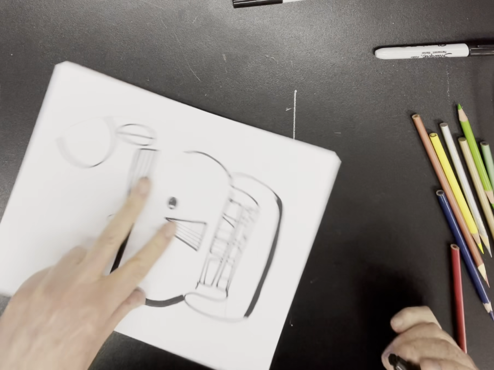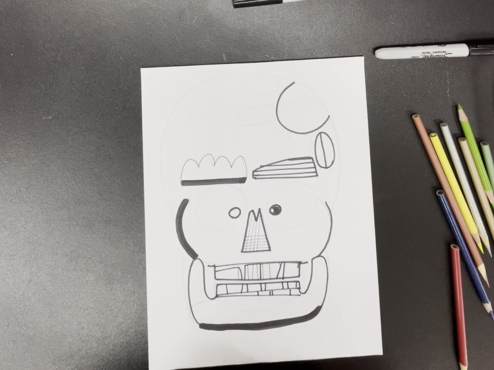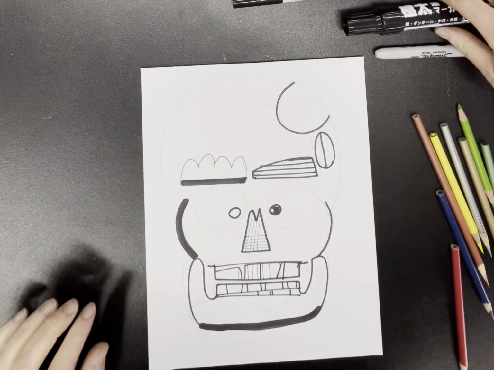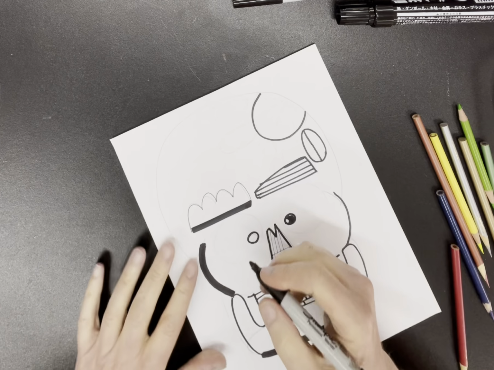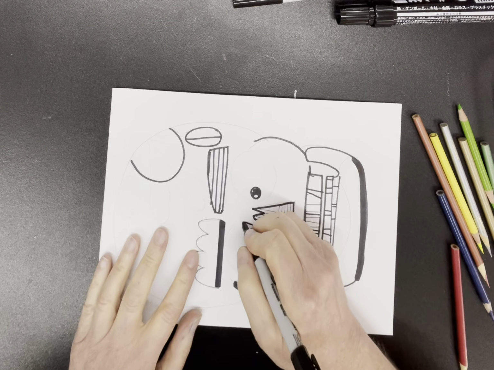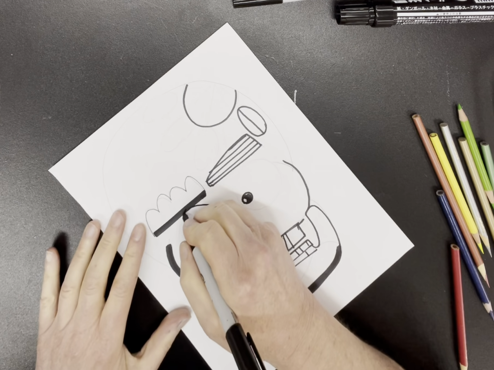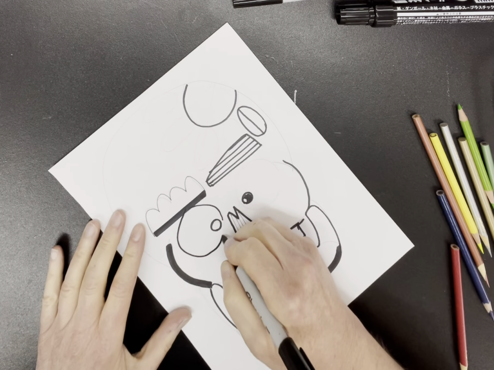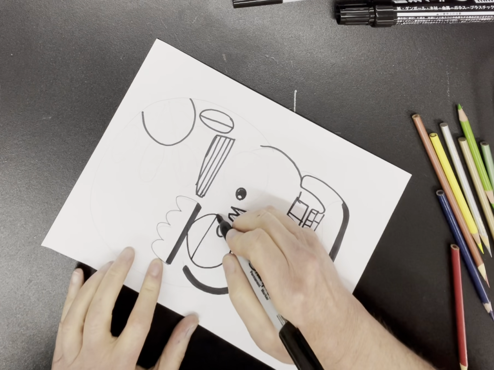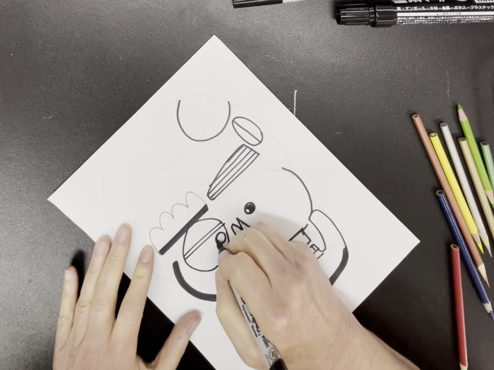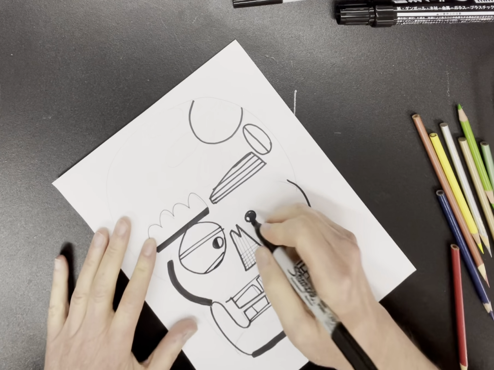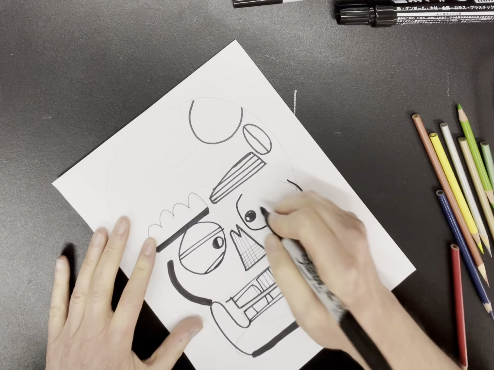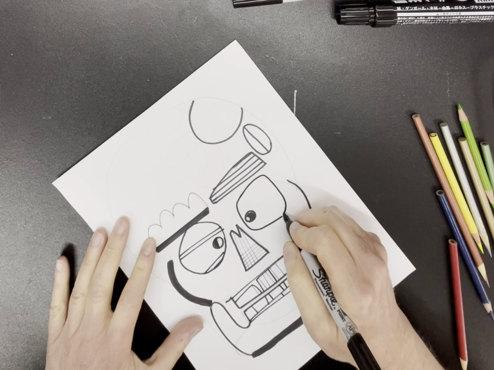You don't have to do marker when you do your concepts, but it can be helpful, especially to give you experience with the marker. Remember, the marker can be used alone or in combination with other drawing tools. In this case, the other drawing tool would be your colored pencil. Okay. I'm going to change this eye socket around a little bit.